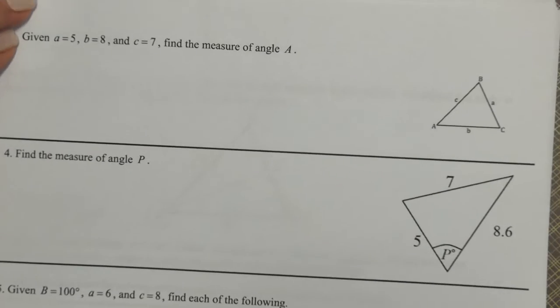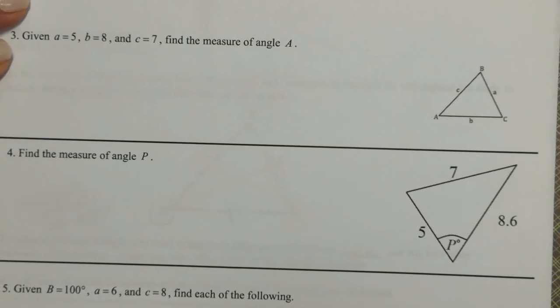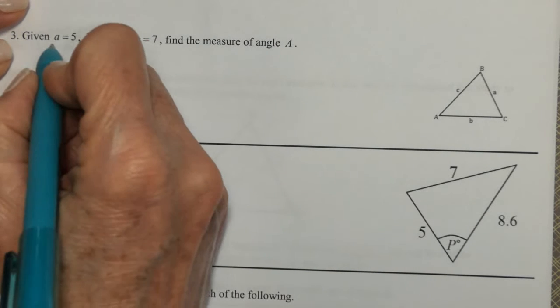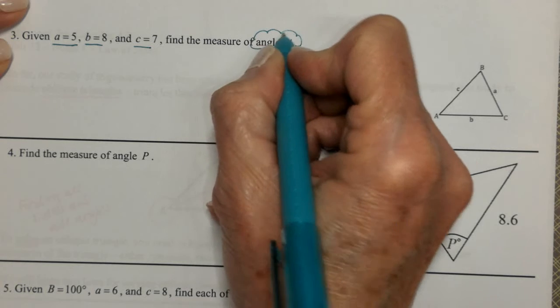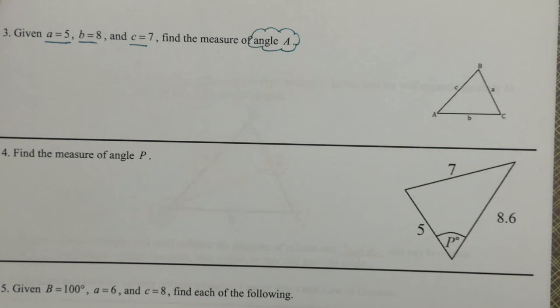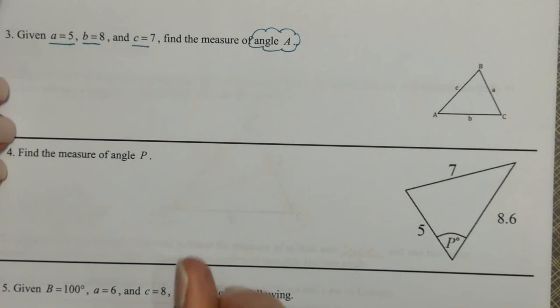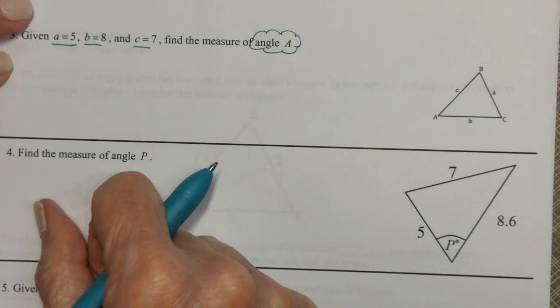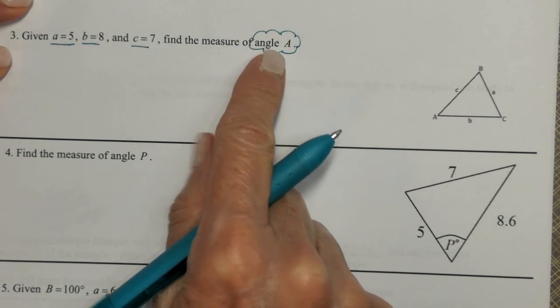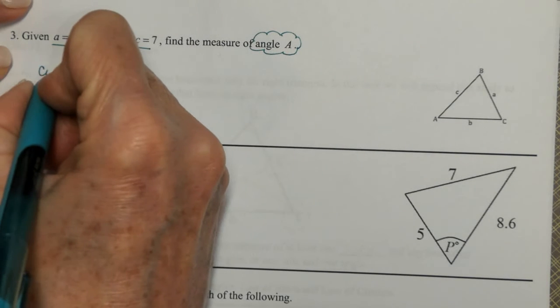Another example. In this example, we are given the measures of all three sides, and we're looking for an angle. We're looking for angle A. Okay? So we're definitely not given a pair, so we have to use law of cosines. And we're looking for an angle, so I'm going to use that alternative form.